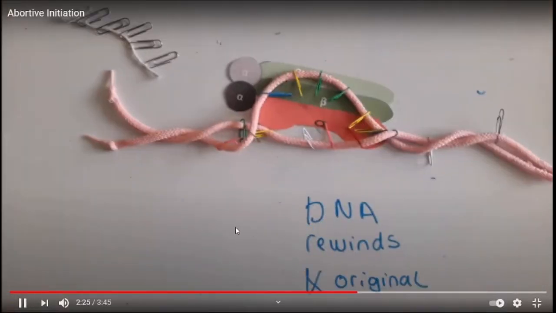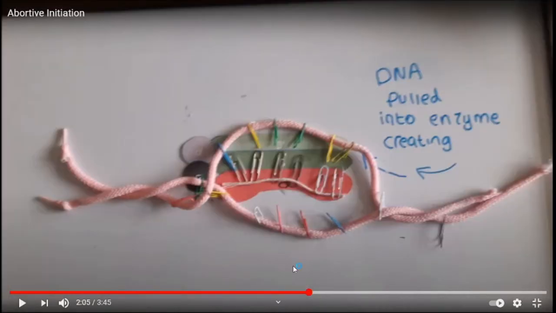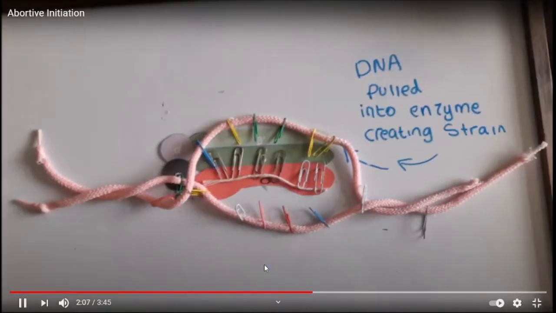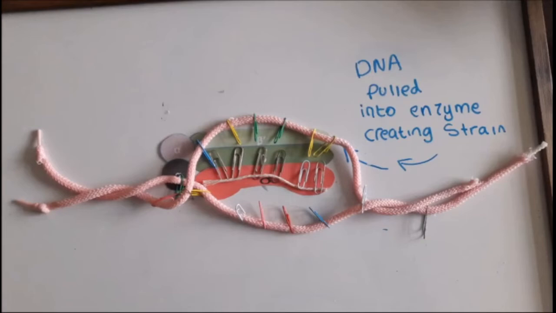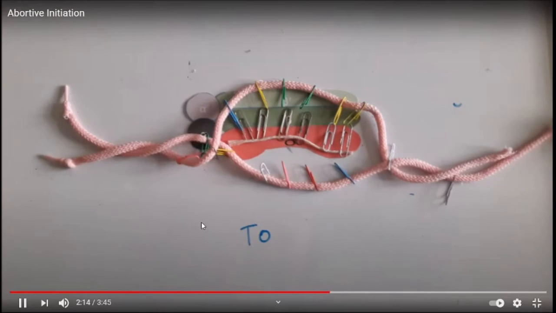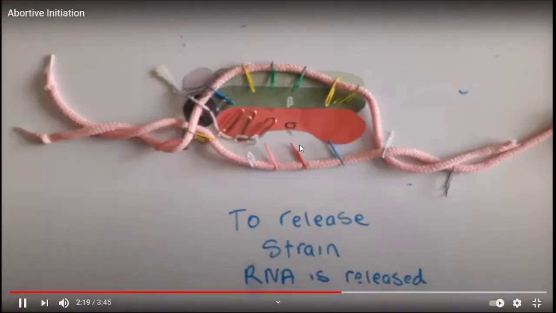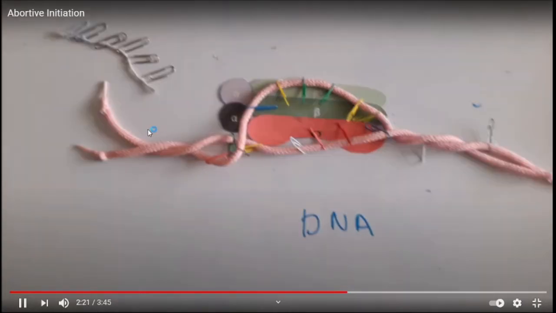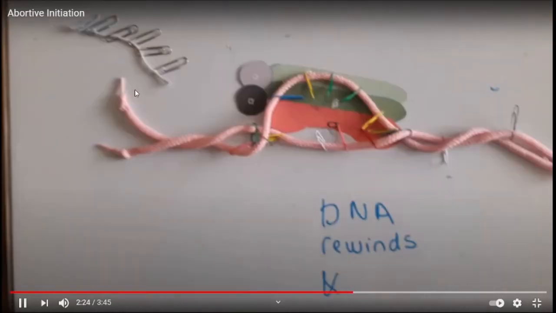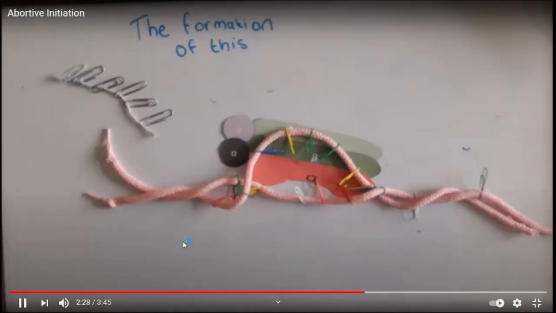I have to go back here a little. So this causes strain, the scrunching mechanism. Now, to release the strain, the newly formed RNA transcript is released from the enzyme, and the bubble takes the original shape.